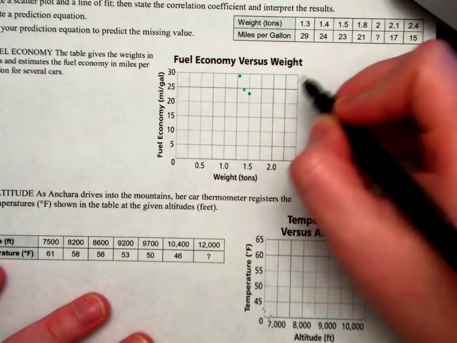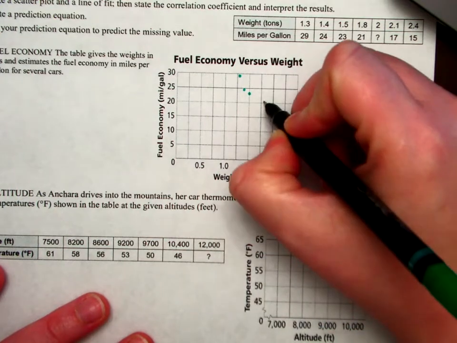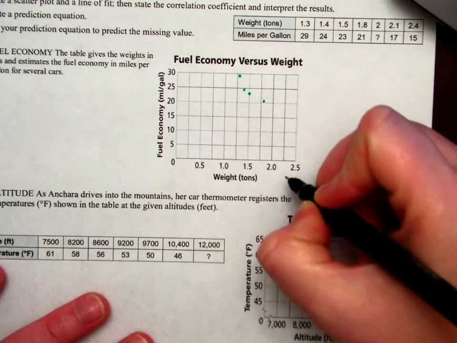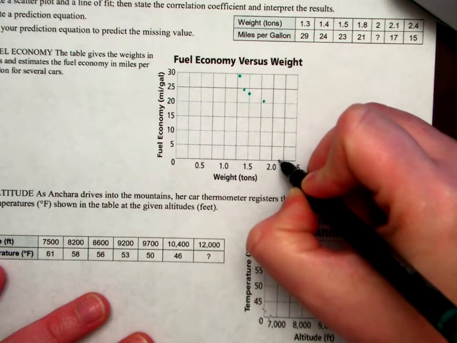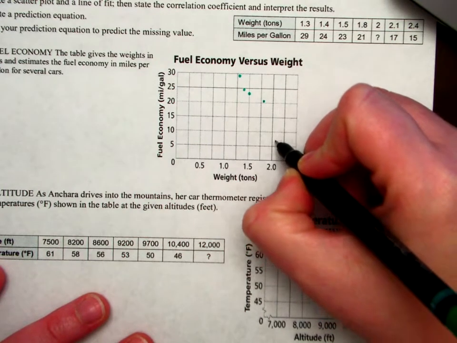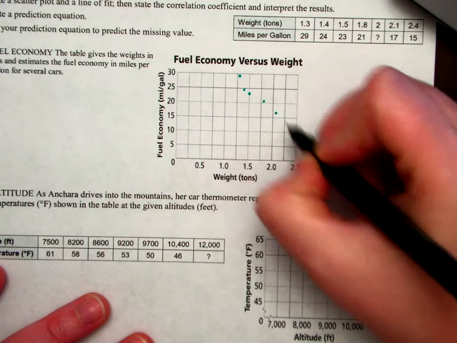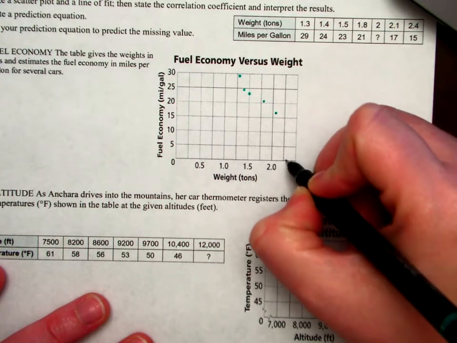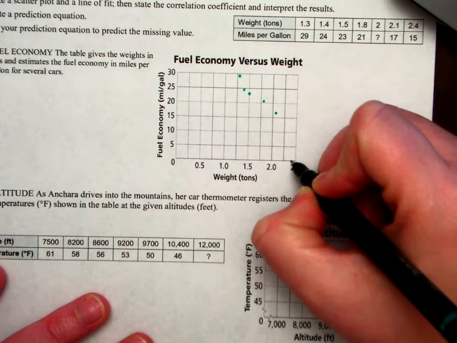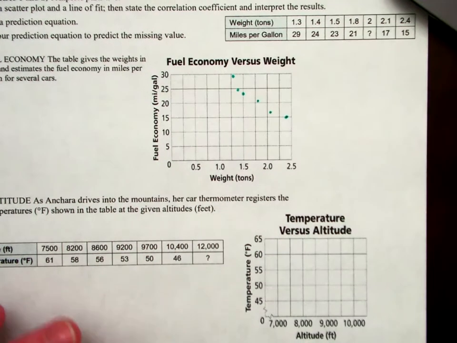Let's see, 1.8, so 1.75, 1.8, 21. 2.1, so roughly here, 17. And 2.4, so 2.25, 2.5 over here, and 15. So roughly that's what your graph should look like, and we did this one in class, but if you don't remember, we're going to do it again.